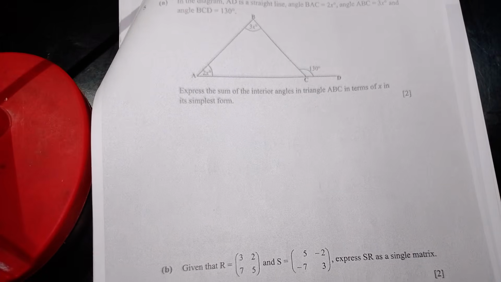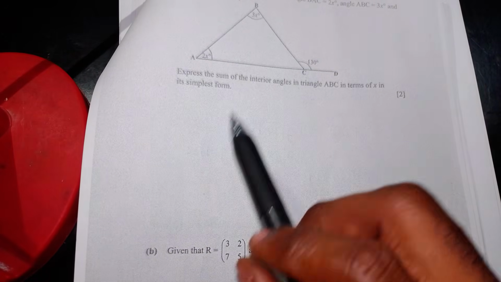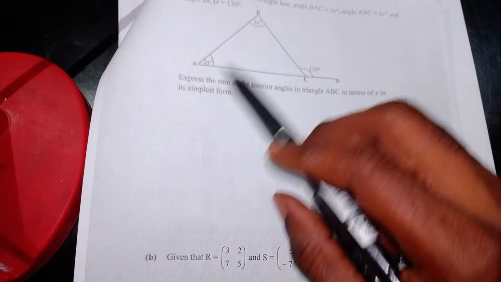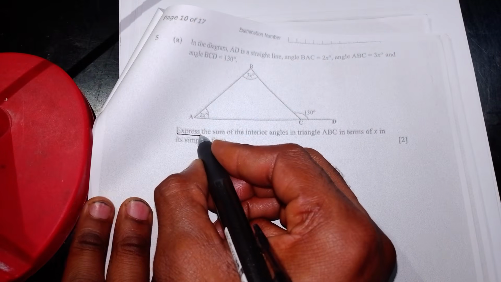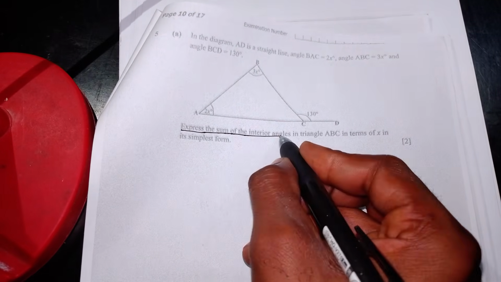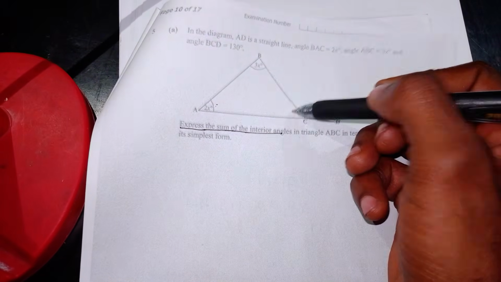So this is tempting. I've noticed a lot of students solving for x here, which is not what the question is asking you to do. The question is asking you to express the sum of interior angles. So by interior angles, we're talking about this angle, and this angle.